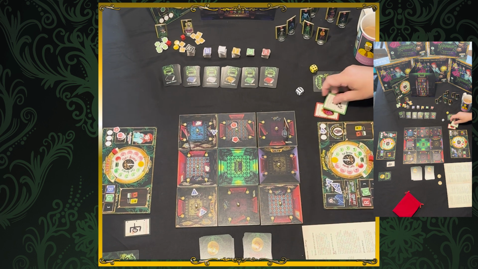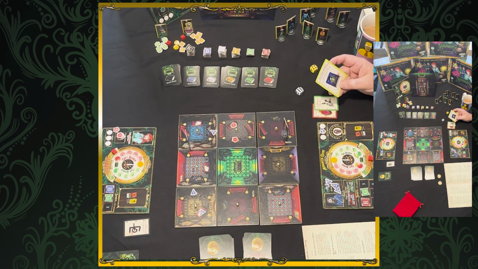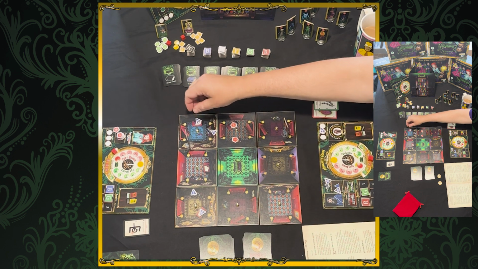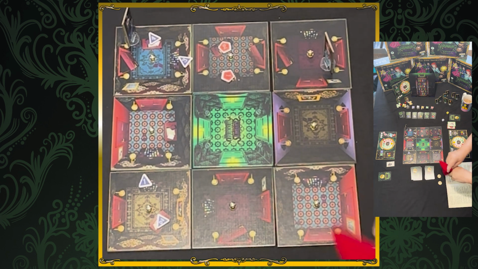Okay, so put those together like that, and I'm just going to check what I've got here. So that's okay for the moment. I will do a number 4 on that drawer there. So let's go down here.